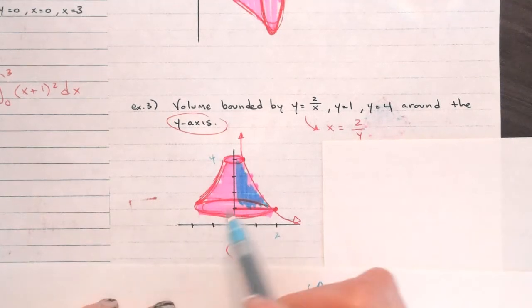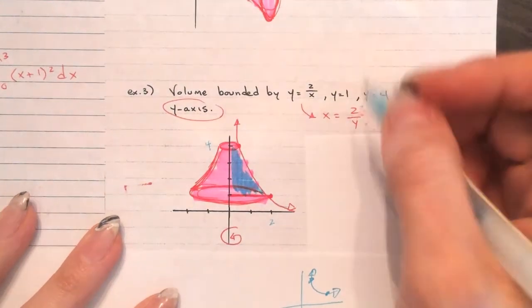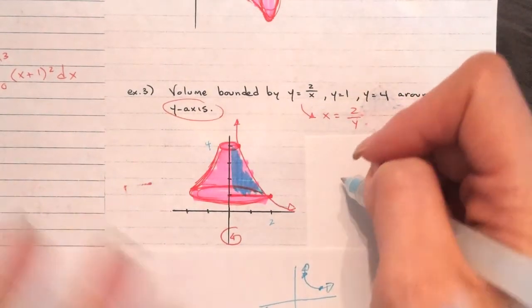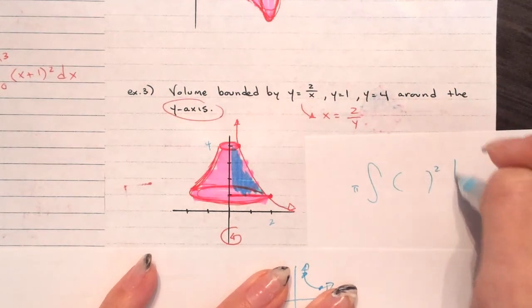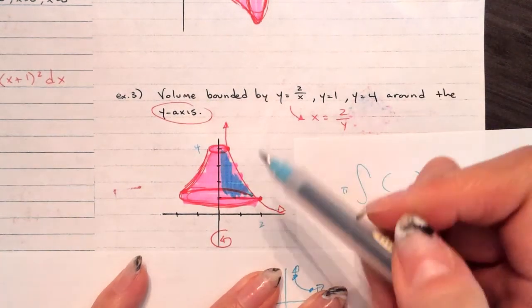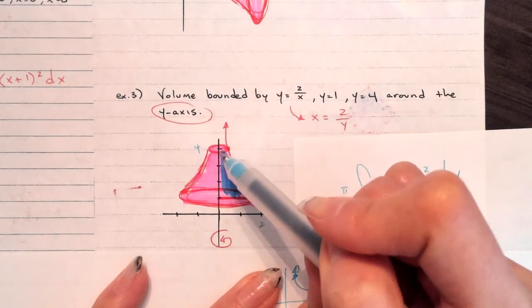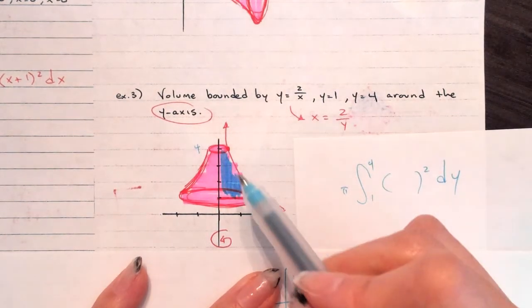Okay, how is this different than something like this? Well, it starts off as pi r squared, right? So pi something squared in terms of y. Well, what are your y limits? So the blue is between 1 and 4. So 1 and 4.